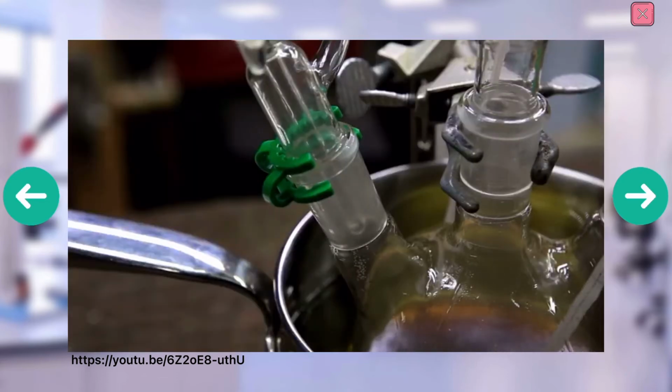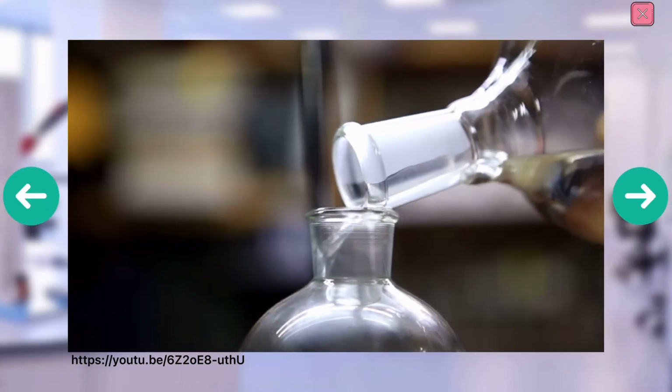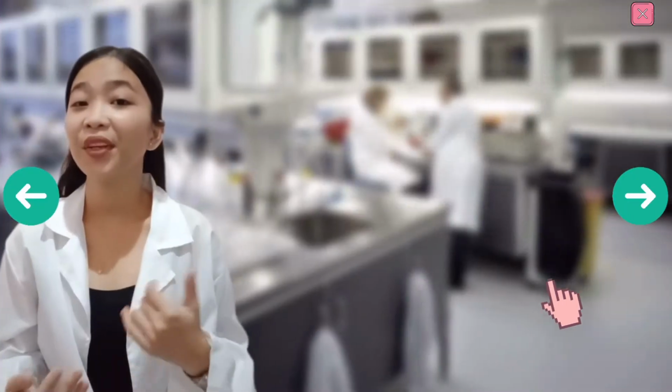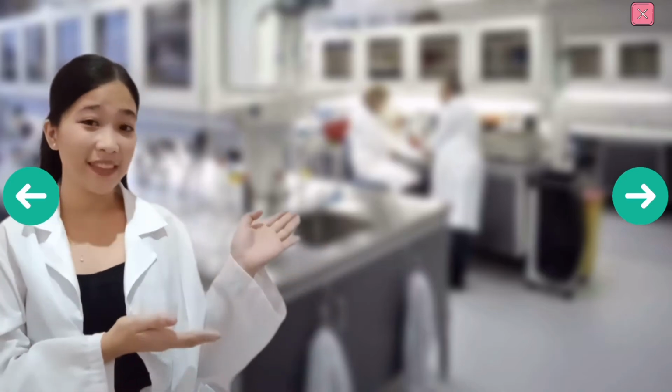So we need to be careful with diethyl ether as it possesses an inhalation hazard and can cause irritation of the eyes and skin. Let's go with our second compound. And for our second organic compound, we have acetone.